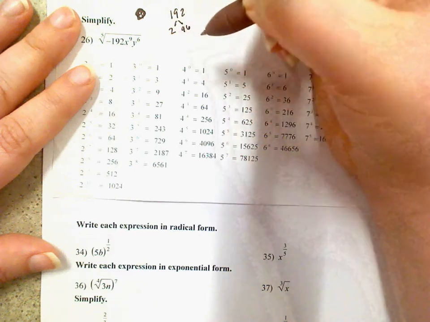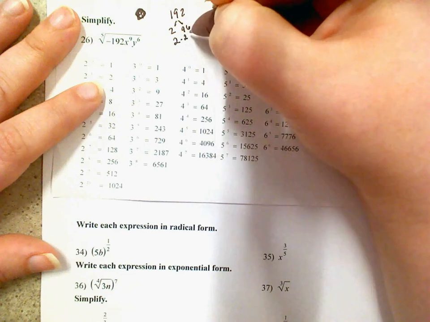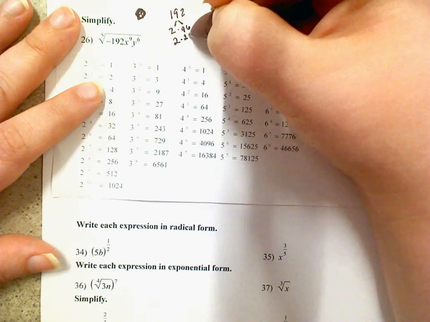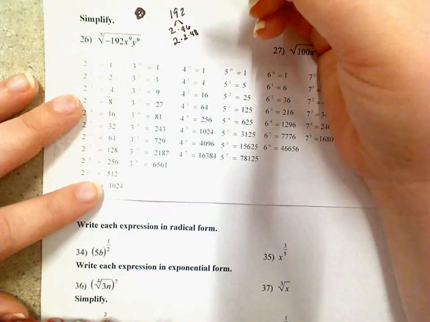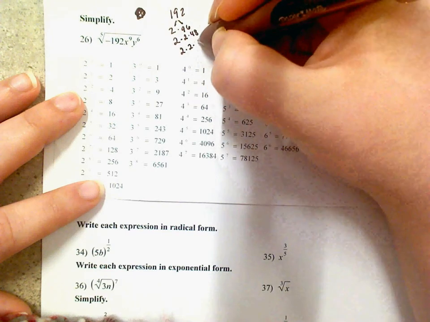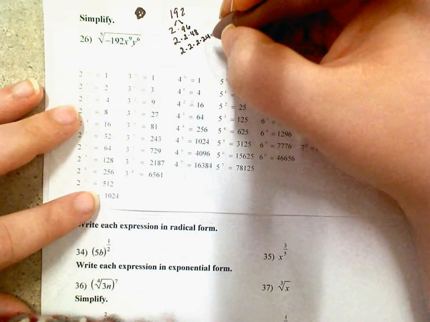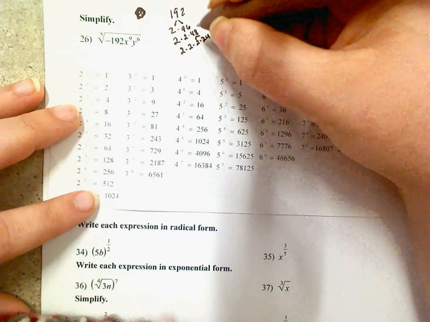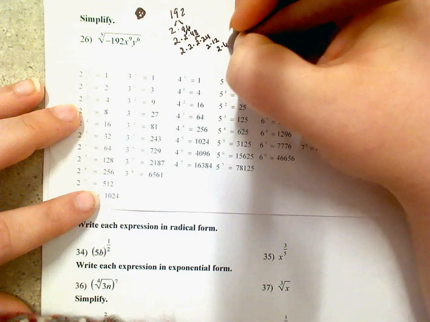So then 96 is 2 times 48. 48 is not on my list either, but it is 2 times 2 times 2 times 24, and 24 is 2 times 12, which is 2 times 6, which is 2 times 3.